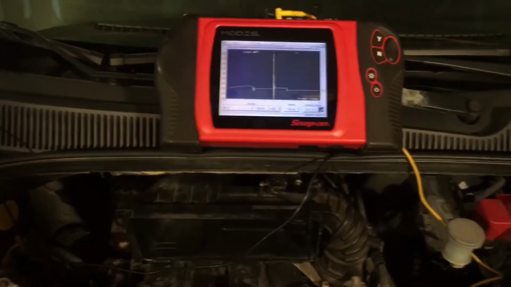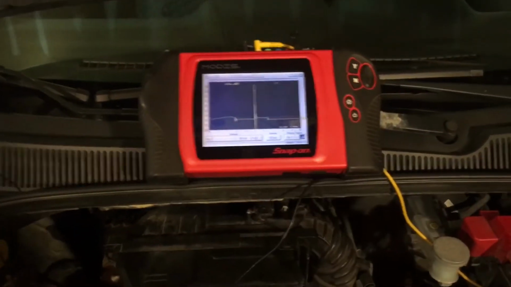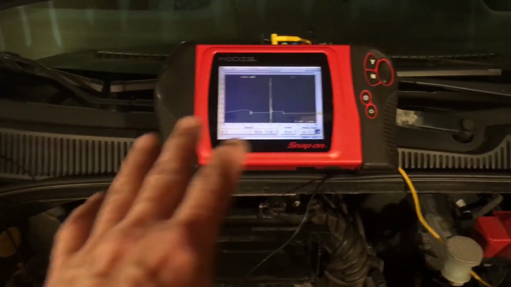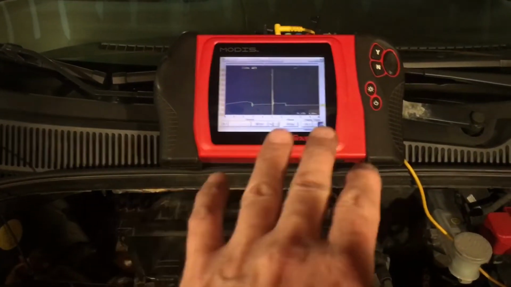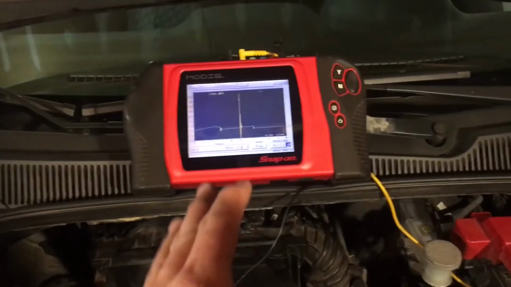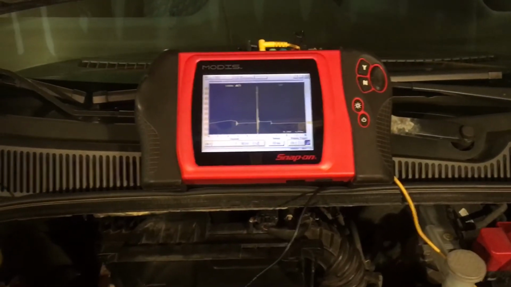You don't need to be an automotive mastermind or genius to make some good use of your scope. If you can train your eye to pick up on the sometimes subtle differences in a trace from one cylinder to the next, you might be able to put your scope to good use, right?